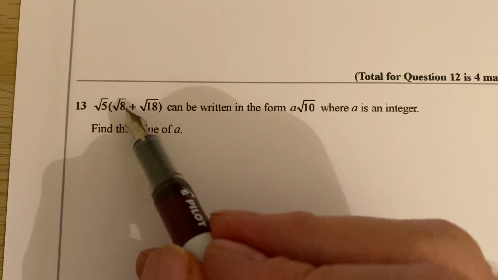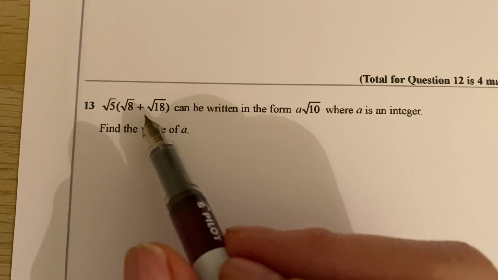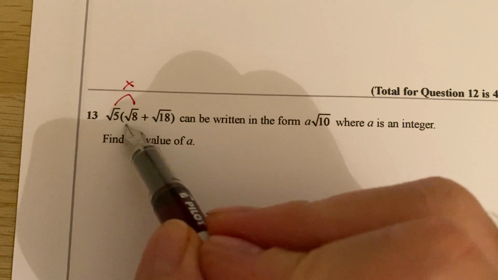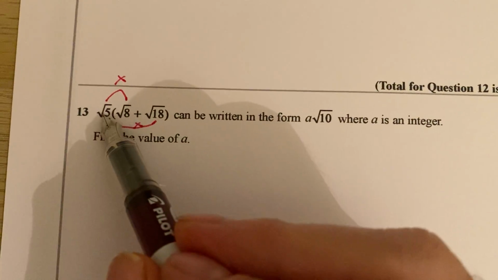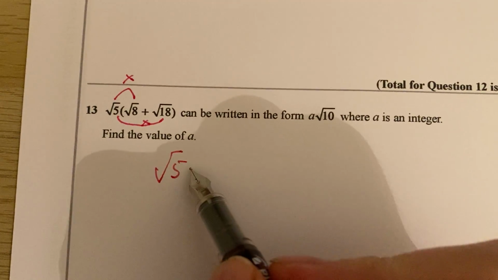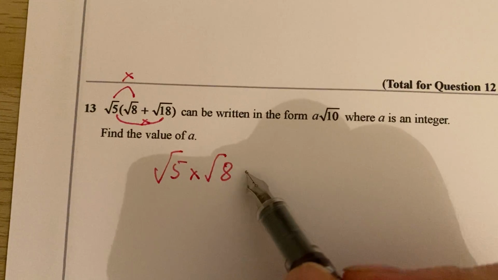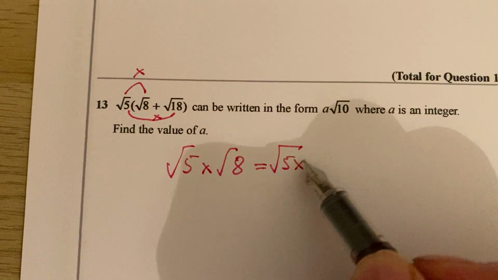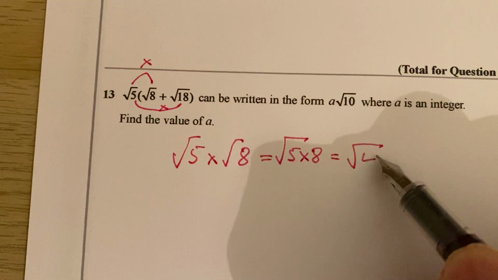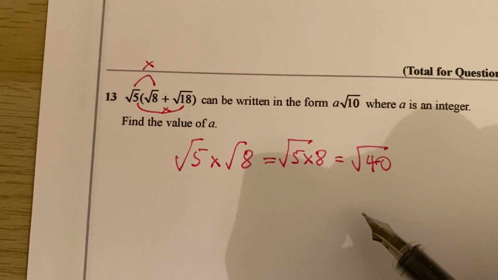Naturally, what I want to do is multiply these things out. So remember, multiplication: each term times that and times that. So root 5, and this is something you need to remember, times root 8 is the same as root 5 times 8, which is root 40. So that's one thing you've got to remember.